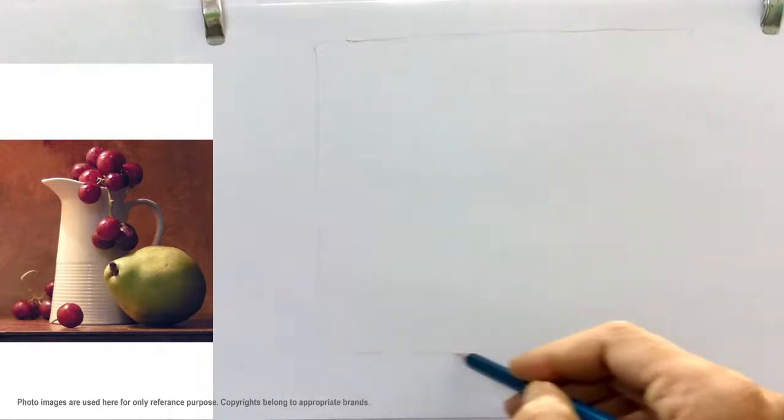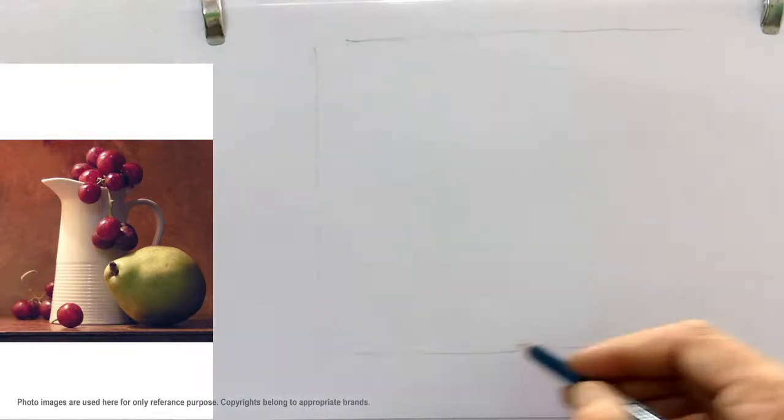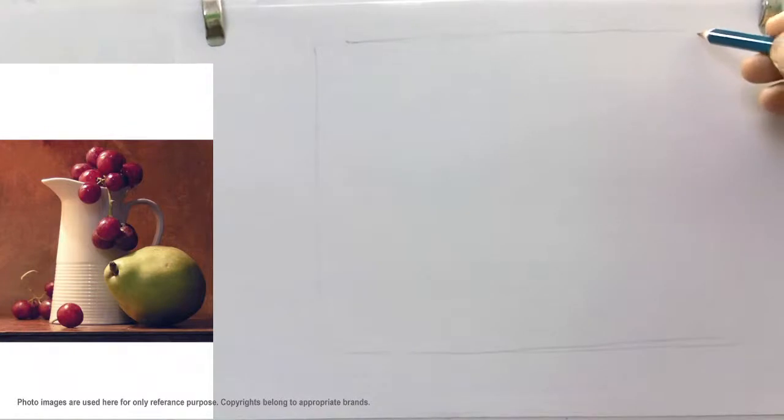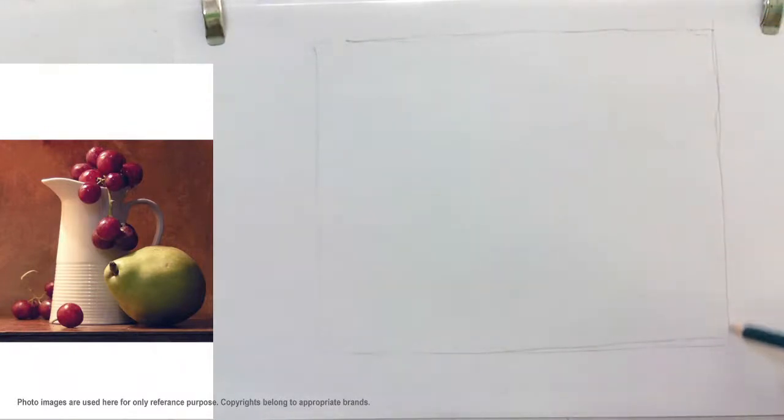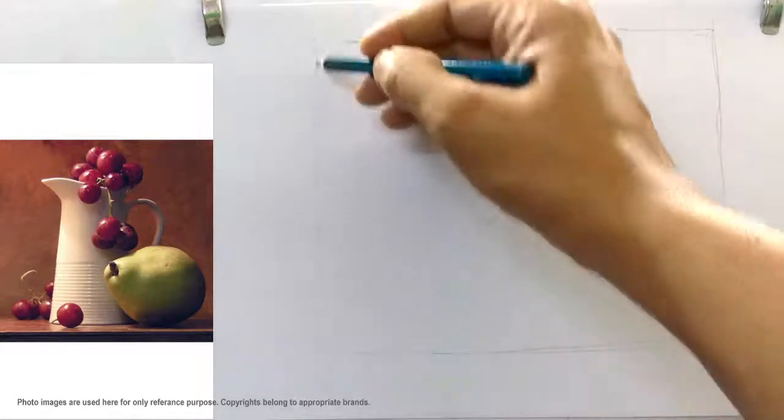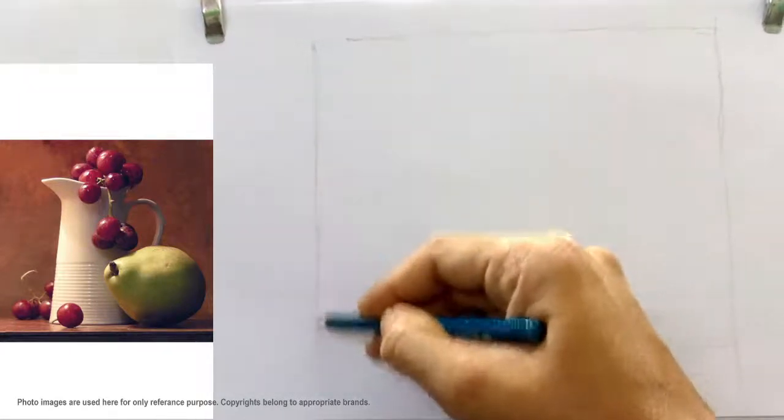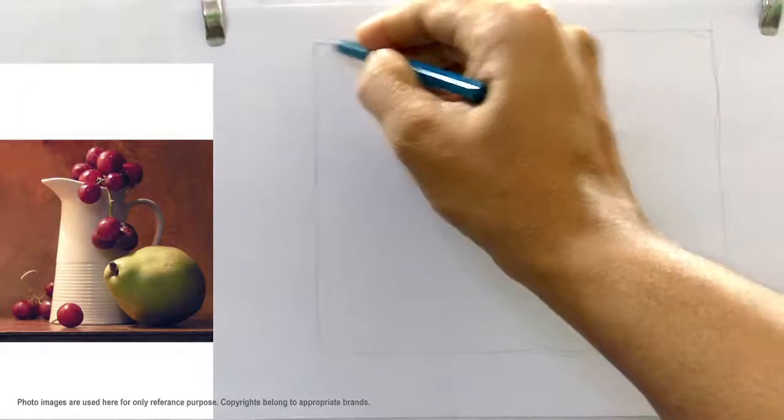If it is vertical or horizontal, whatever it is, you can just simply make that. It will be easy for you to follow the dimensions. Here I can see a rectangle kind of shape.